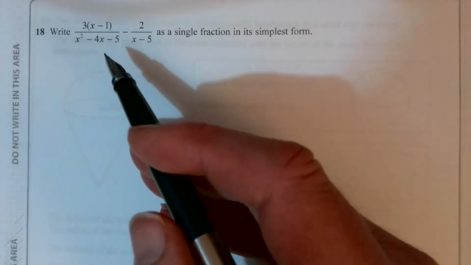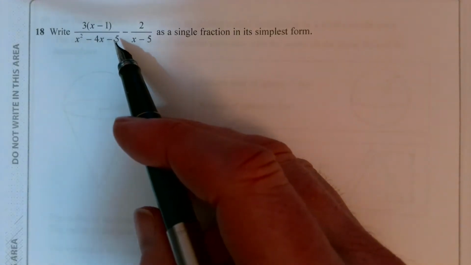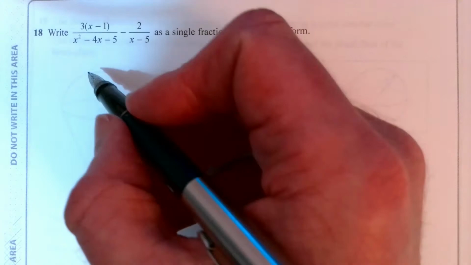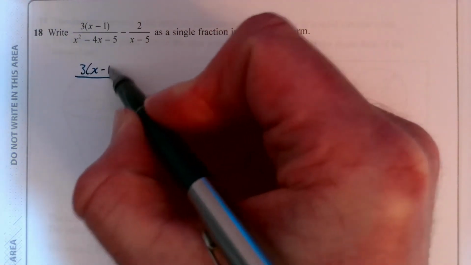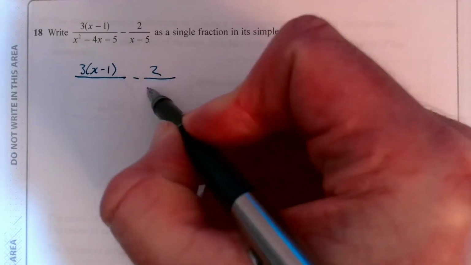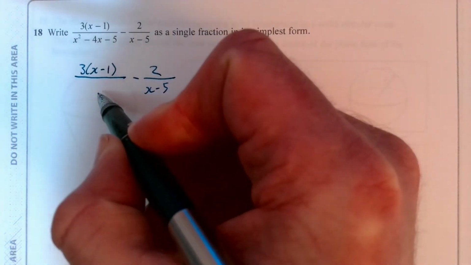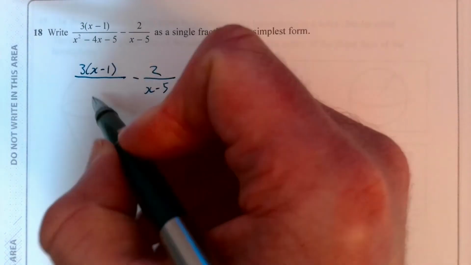Okay, well this is a tricky little bit of algebra, but basically remember, whenever you've got something that you could factorize, factorize it and expand when you can, but this is going to be about factorizing because we can simplify by crossing things out. So we've got the x minus 1 there, and we're taking away 2 over x minus 5 there. Now there's a bit of a clue as to what's going to happen because we've got the minus 5.